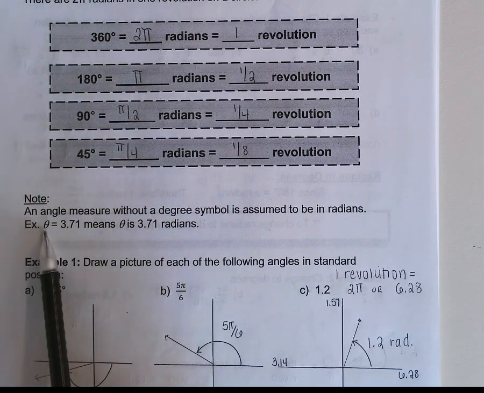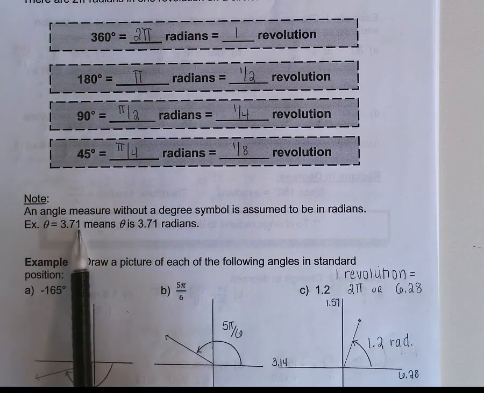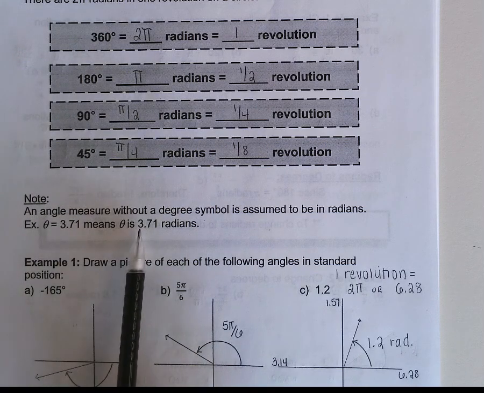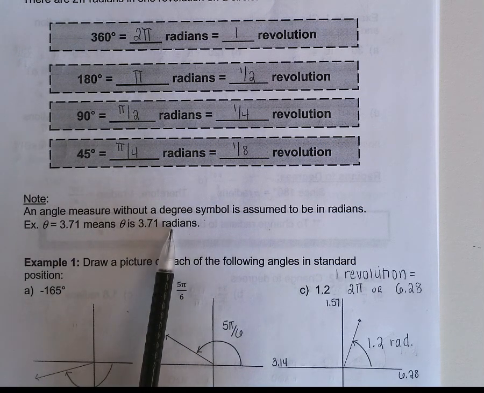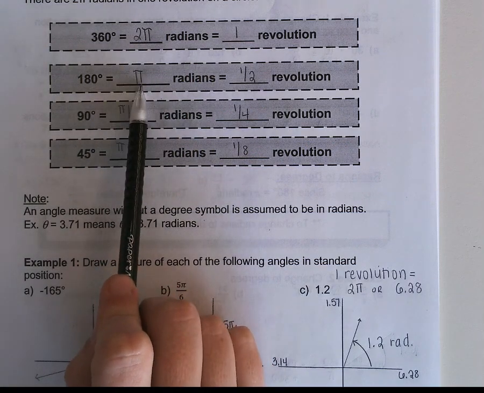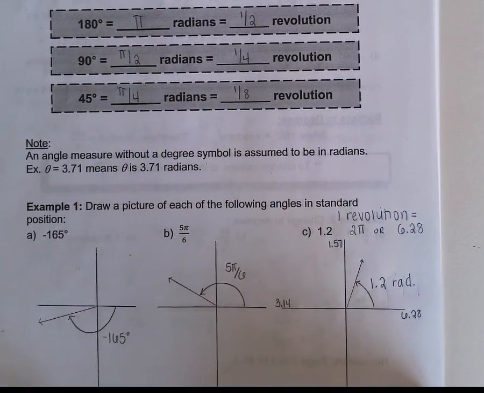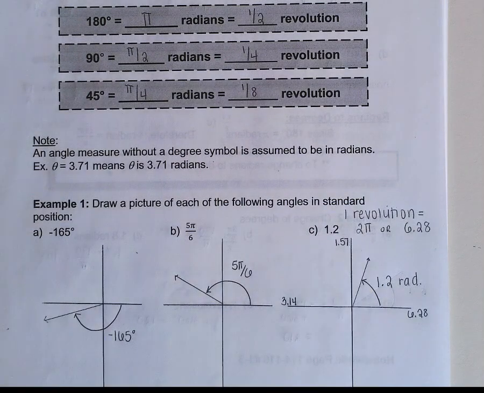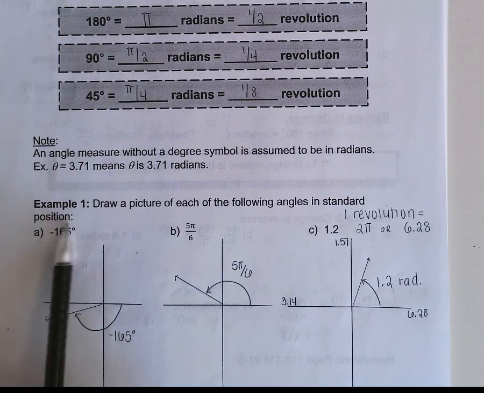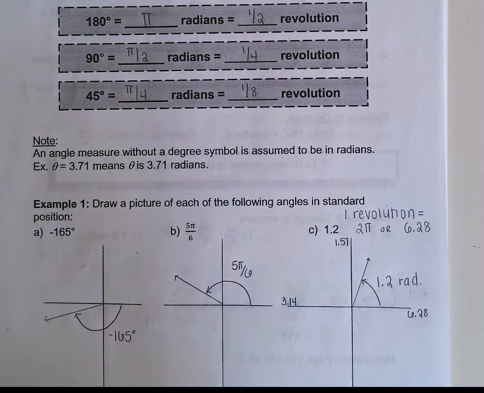So if I say the angle is 3.71 and there's no degree symbol, it means 3.71 radians, which is just a little bit bigger than pi, because pi would be approximately 3.14. Okay, so if we are looking at these angles here, just some review of drawing these angles in standard position. First is a good review of the idea of a negative angle. So remember, negative is going backwards, or clockwise around the unit circle.